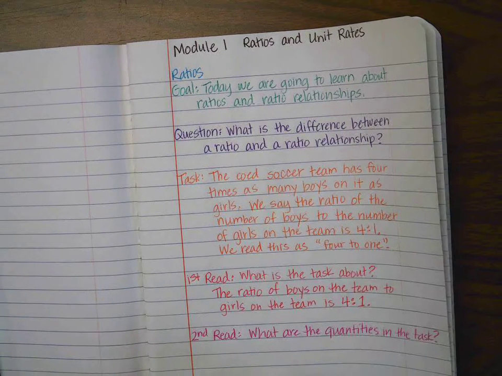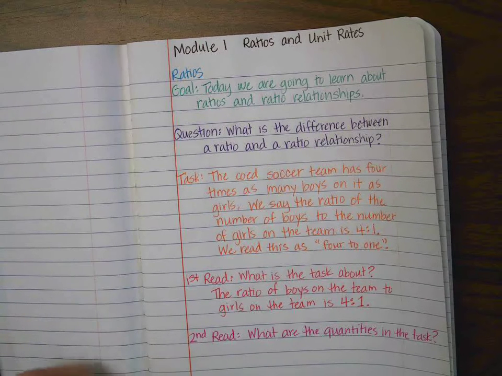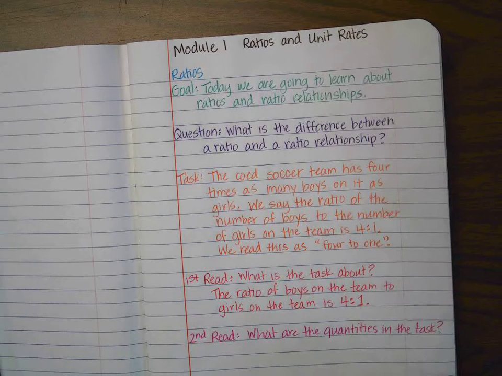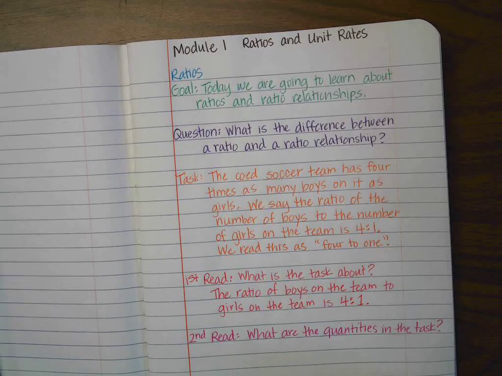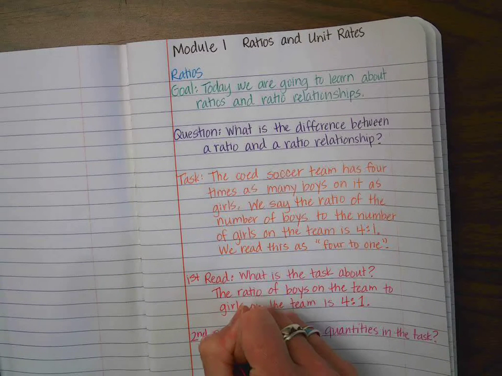So again, remember, it says second read. So what does that mean that you have to do? You have to read it again. The co-ed soccer team has 4 times as many boys on it as girls. We say the ratio of the number of boys to the number of girls on the team is 4 to 1. We read this as 4 to 1. Do you think you could make a table of the quantities? I think we can. So let's do that.